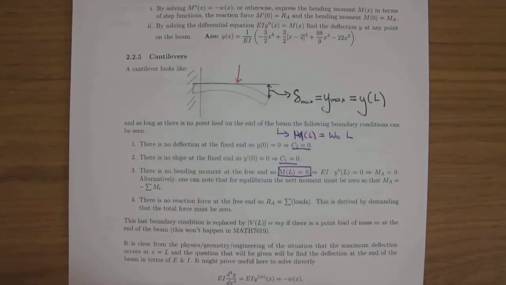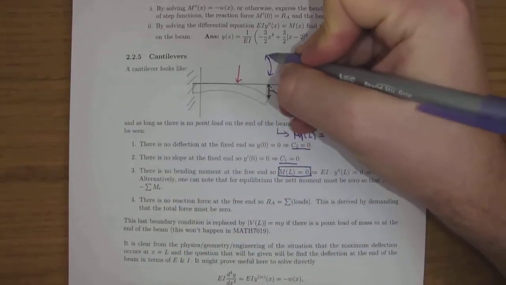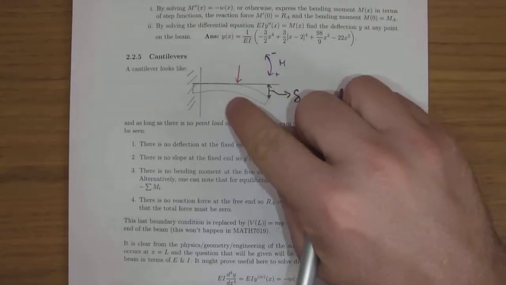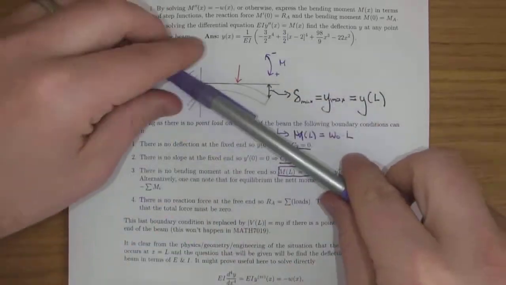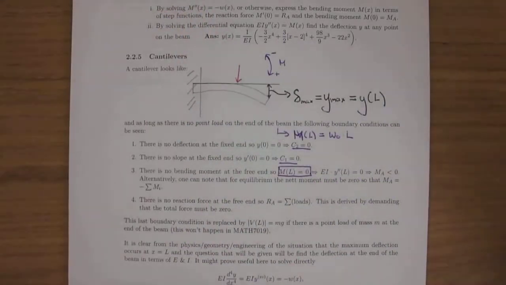What that will mean is that the bending moment at A will be negative, but that's okay. Remember, these are the positive moments, these are the negative moments, and so the loads are positive, and the wall, which is making the beam go anti-clockwise, they're going to be negative moments, so MA is going to be negative.